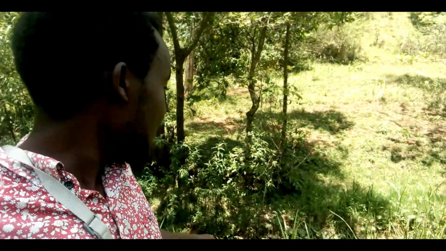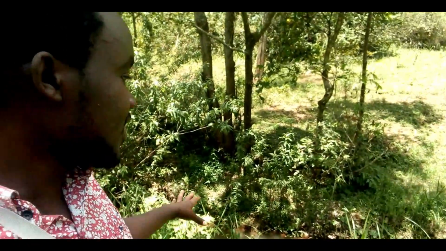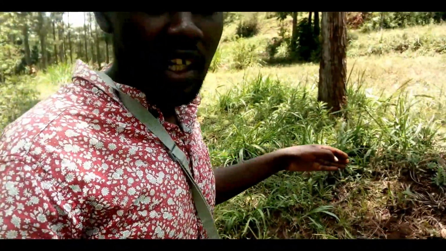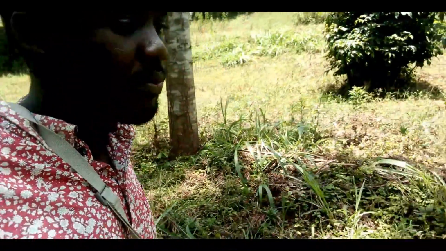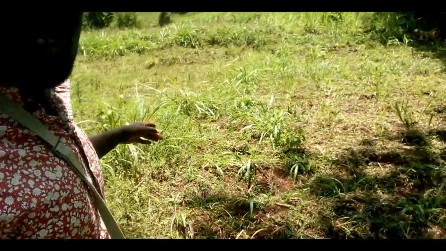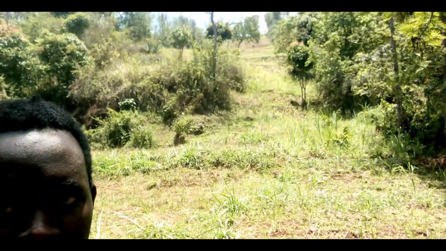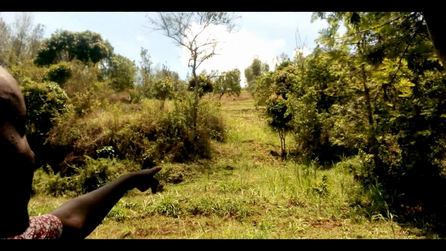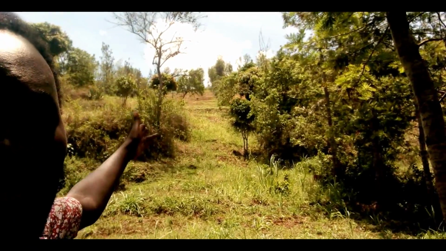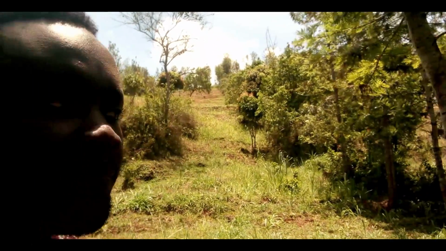Finally, I have arrived here down by the spring. As you can see, there's a small river here. It's called River Gadera. This is the lower viewpoint of this shamba. Let me show you where I was before I came down here. So that is the starting point where I was before I came down here.